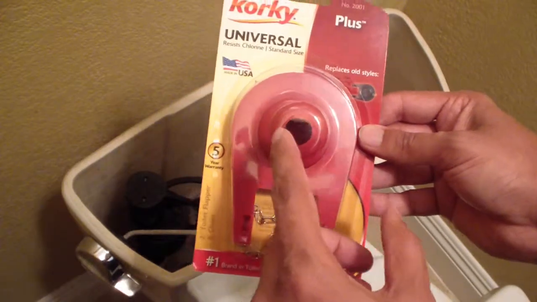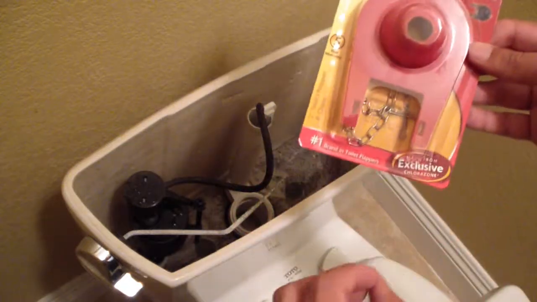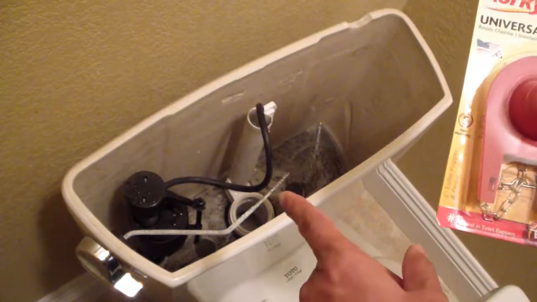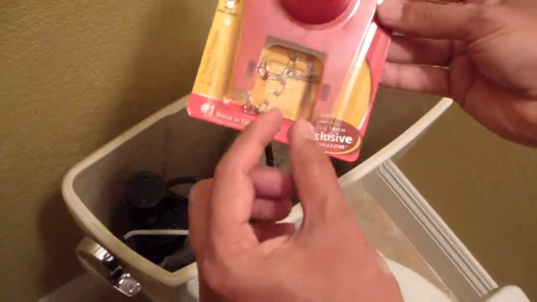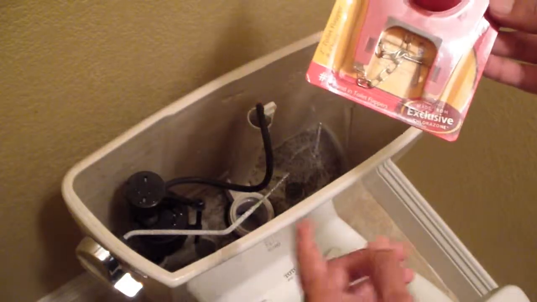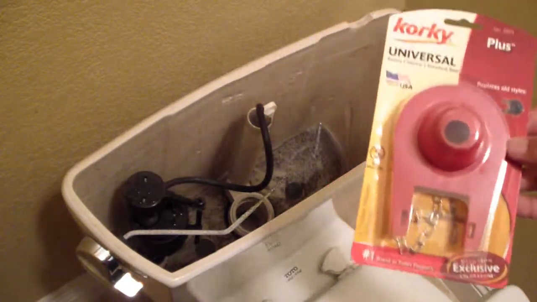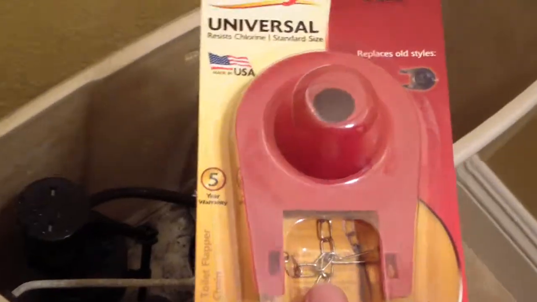If you get too big of a bulb, the flapper won't sit properly. If you get too small and your drain is bigger, obviously it's not going to seal properly. And of course, if the handles are wider or narrower, then you won't be able to install it properly either, and it won't sit properly. So without further ado, let's get this installed, and hopefully it'll fix everything.